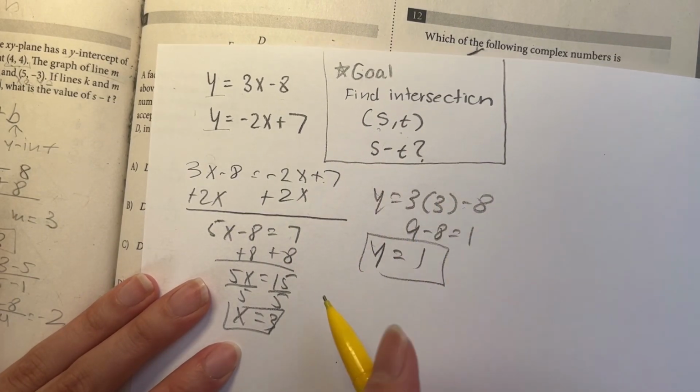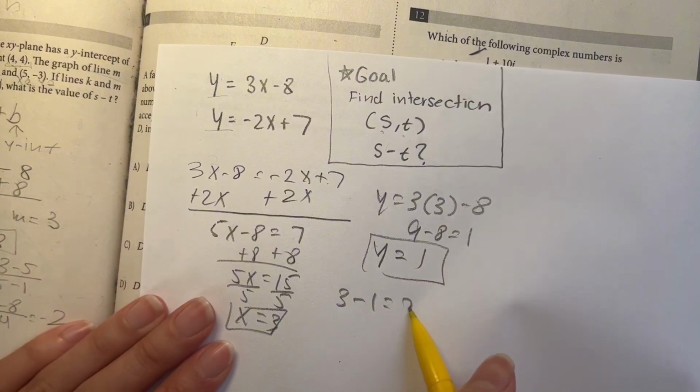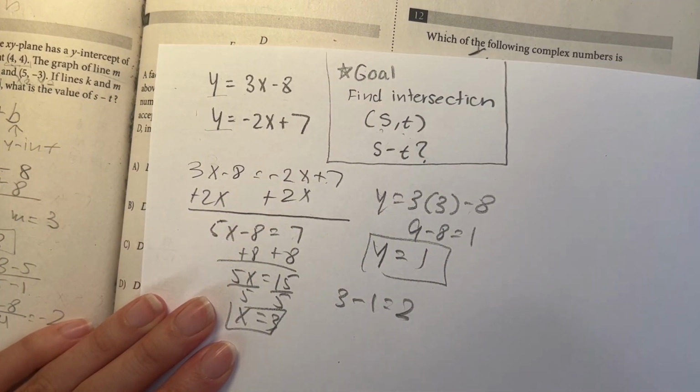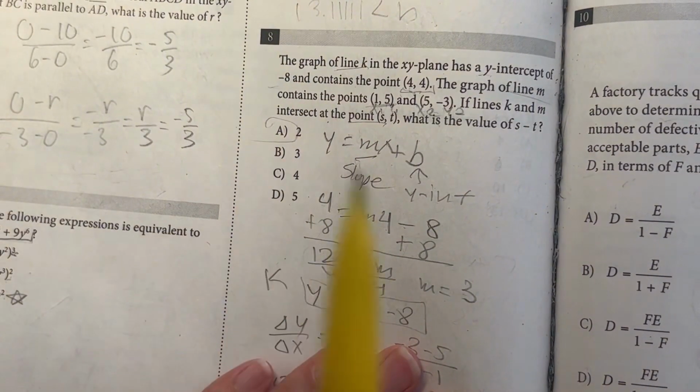So s minus 2 would just be 3 minus 1, which is +2. And that is the answer. So 8. Okay, let's move on to the next page.